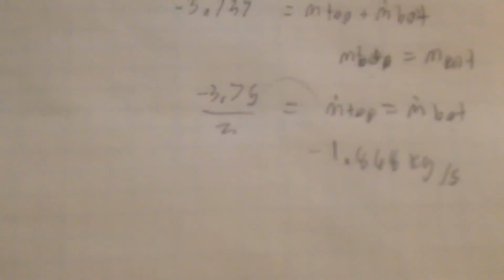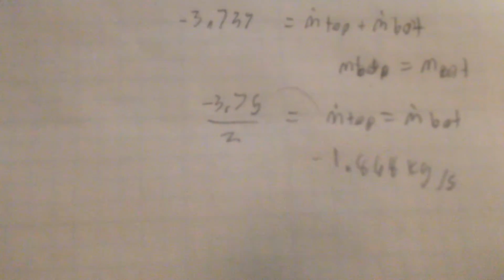And that is a total of negative 1.868 kilograms per second. That is the mass flow rate in and out of the top. Actually, because it's negative, it's the flow rate in to the system.